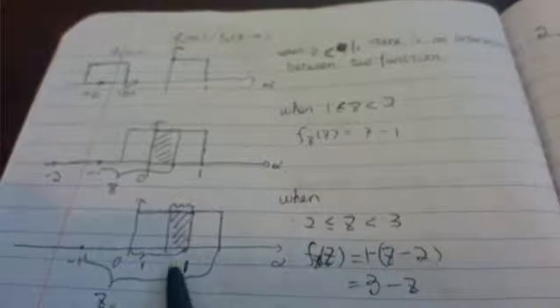When z is greater than or equal to 2 and less than 3, we see the intersection is equal to 3 minus z. When z is greater than or equal to 3, there's no intersection.